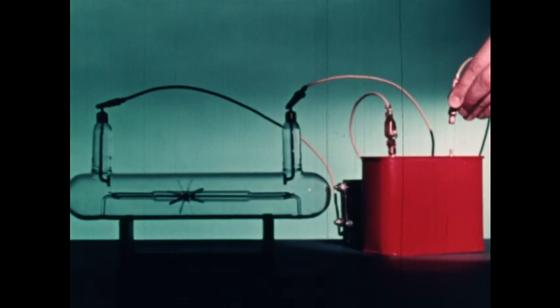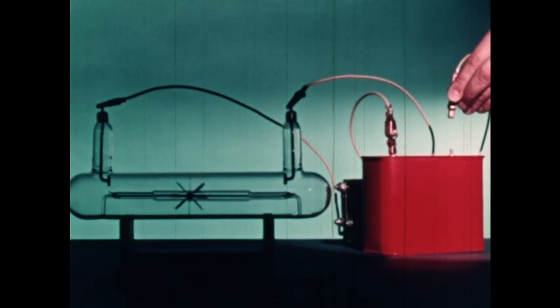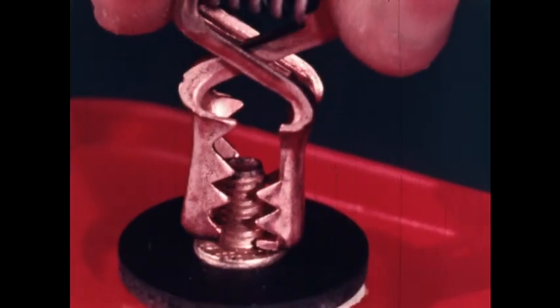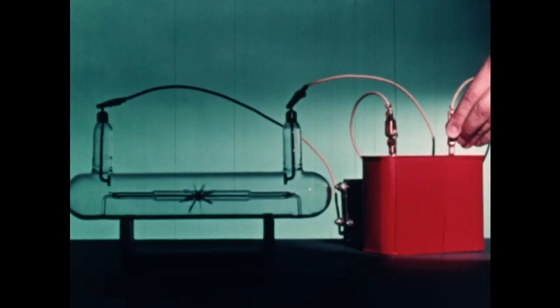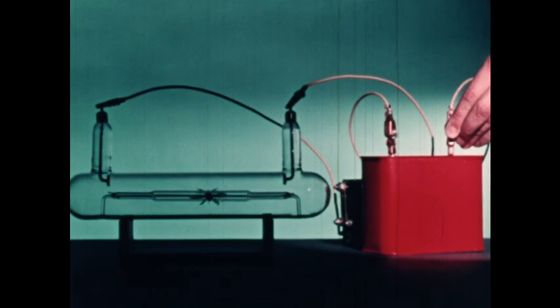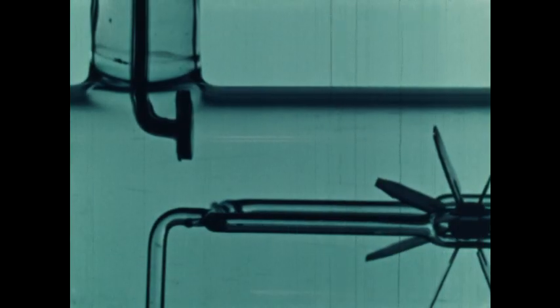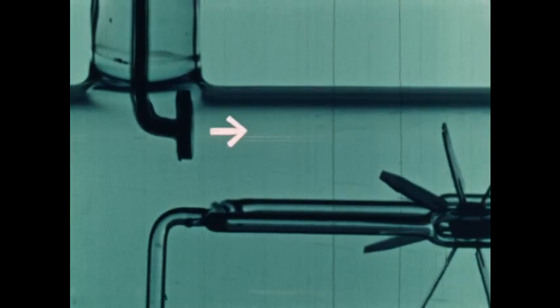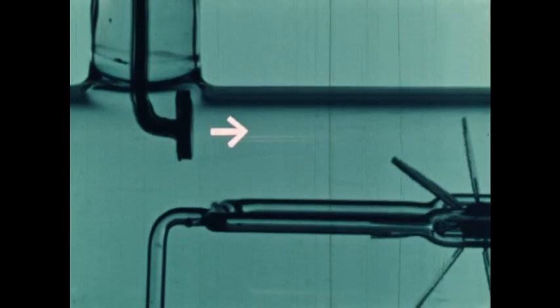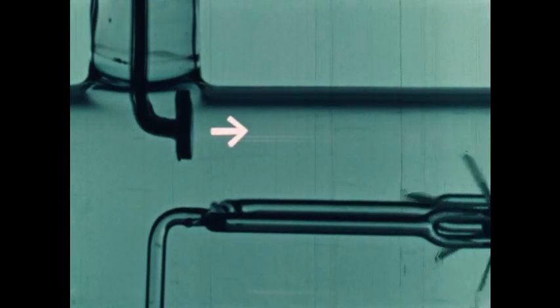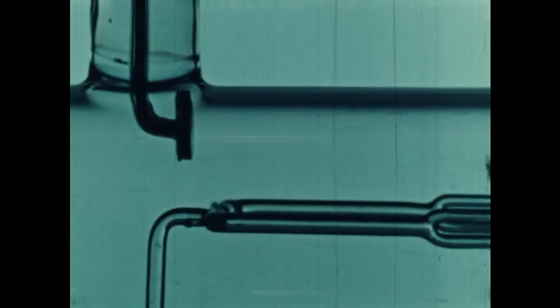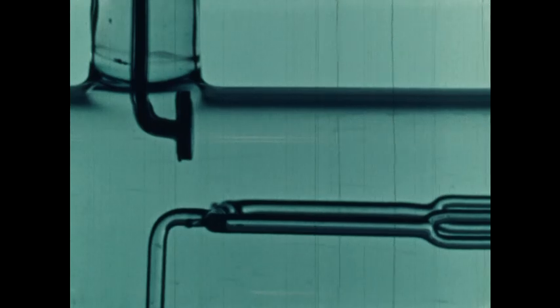If we disconnect the power supply that makes the electrons move, the wheel stops turning. Electrons flow away from here. As they move through the tube, they hit against the blades of the wheel. You can't see the electrons, but you can see the effect they have on the wheel.